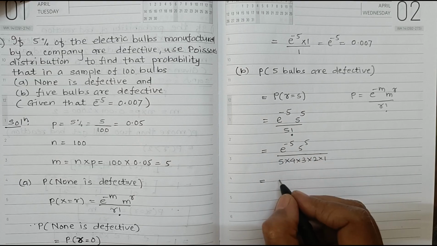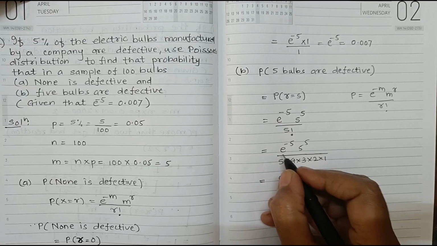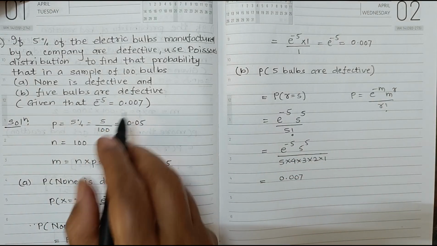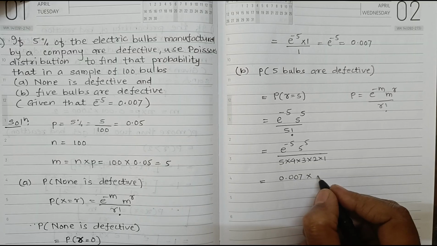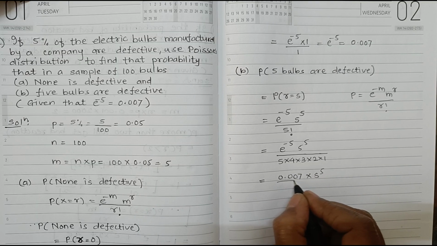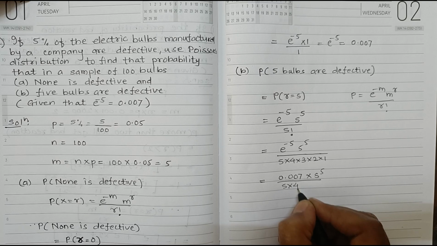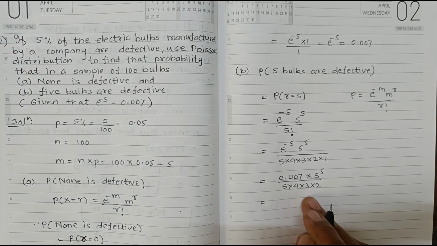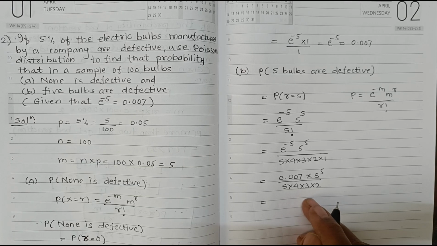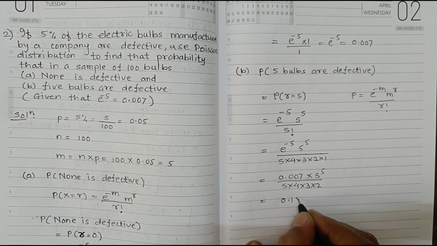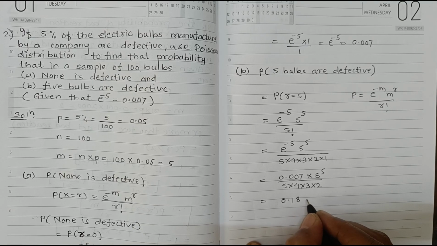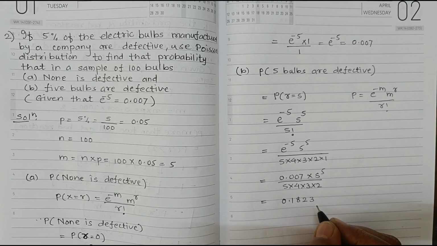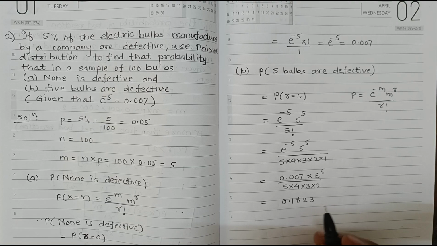And this value is given 0.007. E raised to minus 5 is given 0.007 into 5 raised to 5 divided by 5 into 4 into 3 into 2. And if we simplify this using calc, then this is equal to 0.1823. Probability that 5 bulbs are defective is 0.1823.